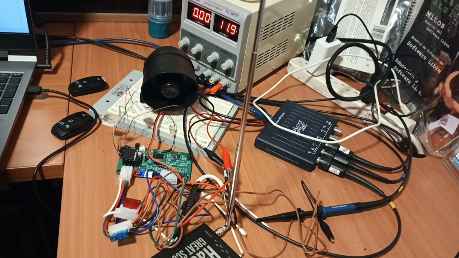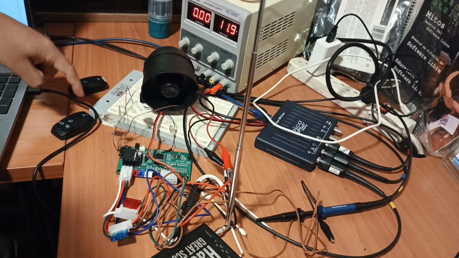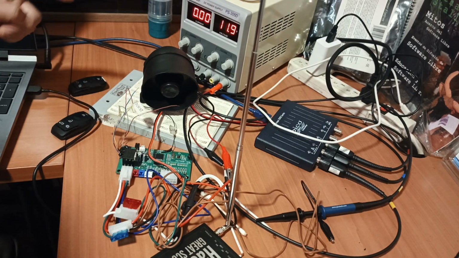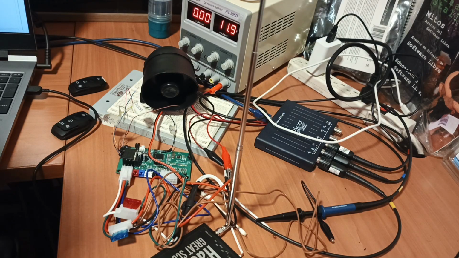So remember, the unlock sound is when you hear the sound 2 times, and the lock sound is just 1 time. So keep this in mind, okay?